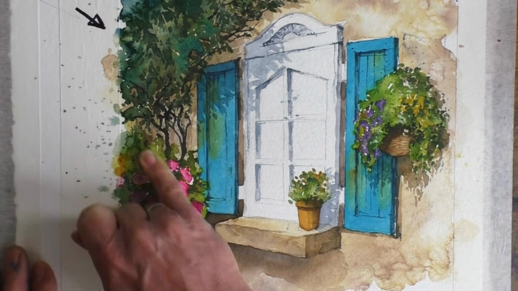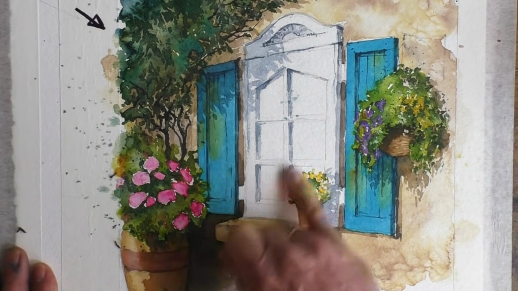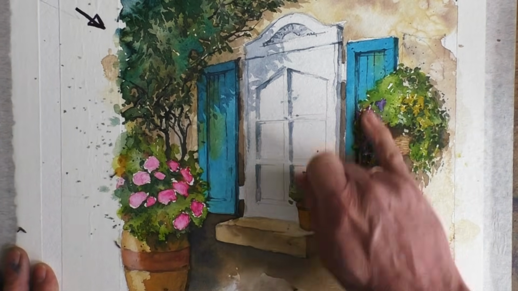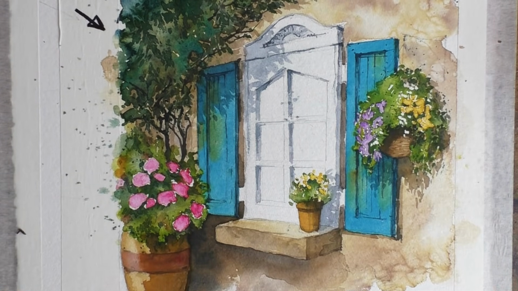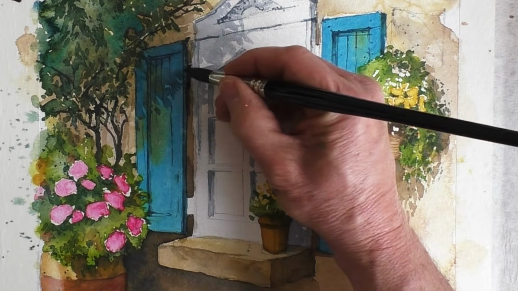Time now to remove the masking fluid, as it's beginning to get on my nerves as it keeps sticking to my hand. A bit of Payne's Grey here for these hinges.